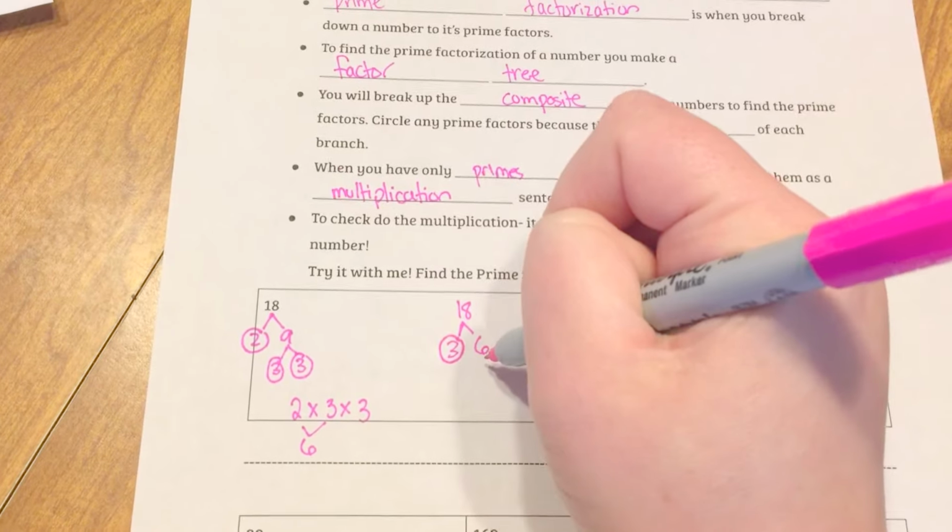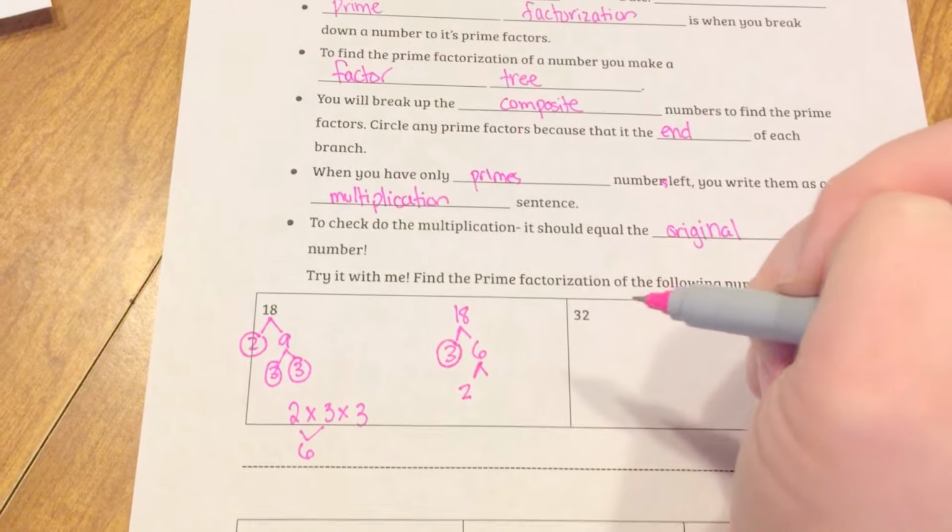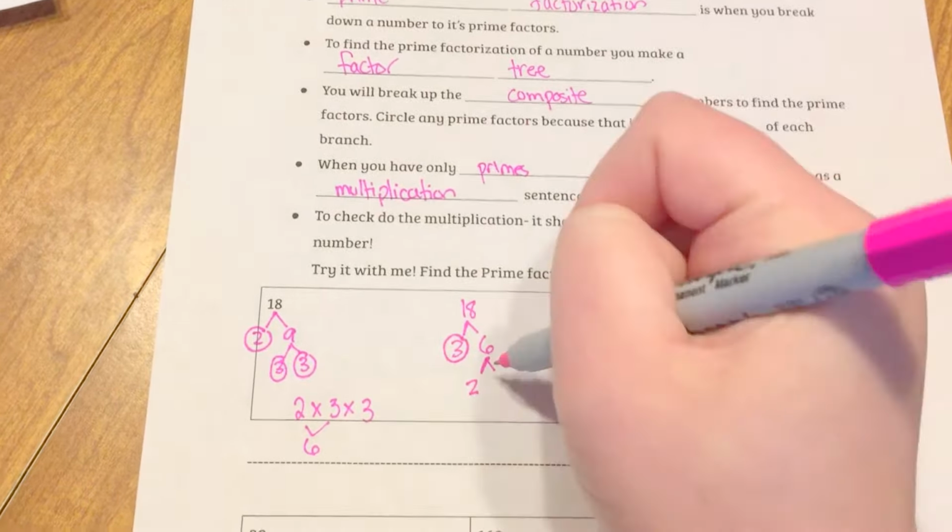I know that 6 is not because it's an even number, which means I could divide it by 2. I know that 2 times 3 equals 6. And I know 2 and 3 are both prime, so I'm going to circle those. I have no numbers left that I need to break down any further, so I'm going to write it. I'm going to have 3 times 2 times 3.